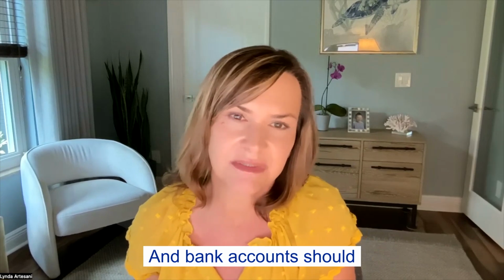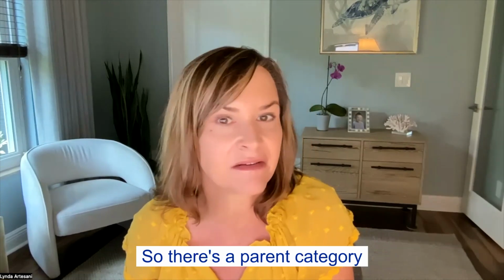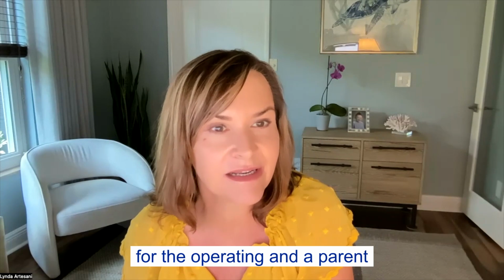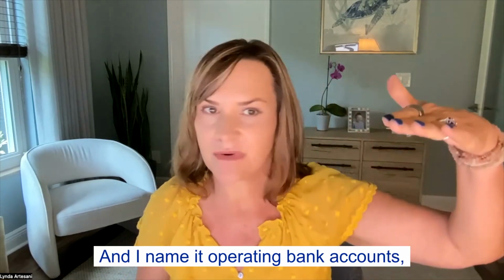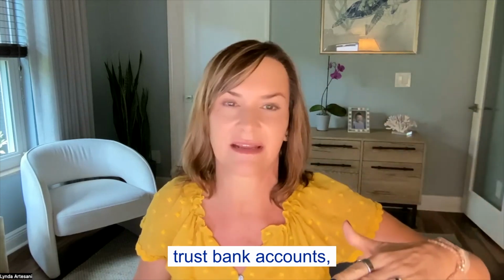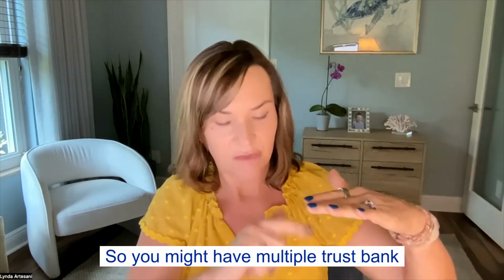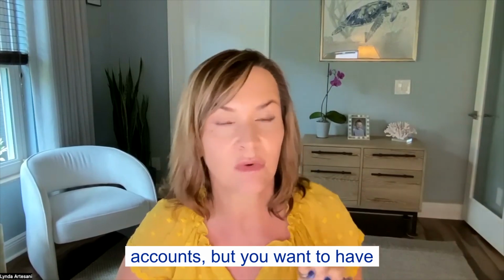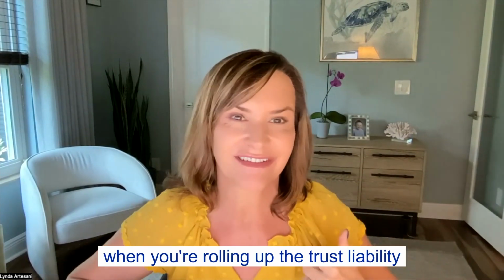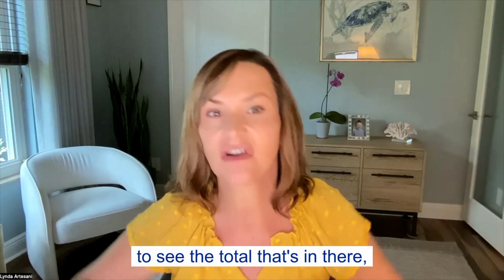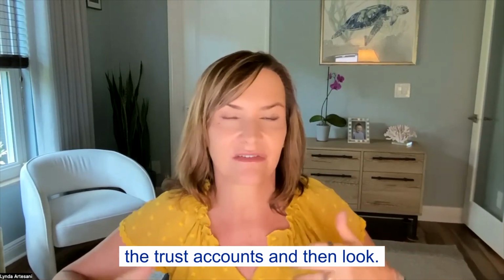Bank accounts should be separated by type. There's a parent category for the operating and a parent for the trust bank accounts. I name them operating bank accounts and trust bank accounts, and then list them underneath. You might have multiple trust bank accounts, but you want to have them underneath the parent. So at the end of the day, when you're rolling up the trust liability to see the total that's in there, you want to be able to roll up all the trust accounts and then look.